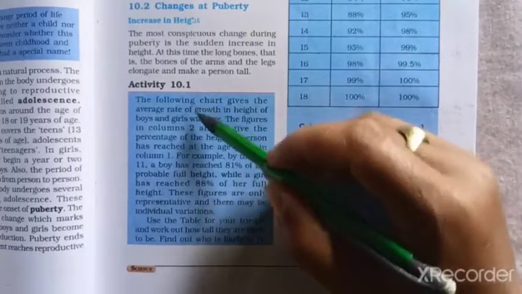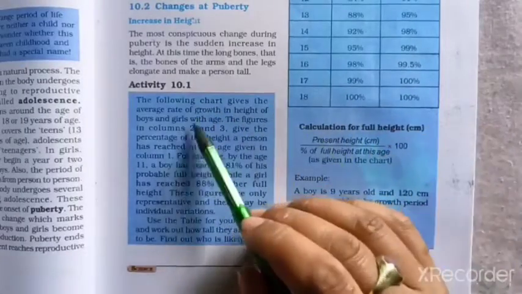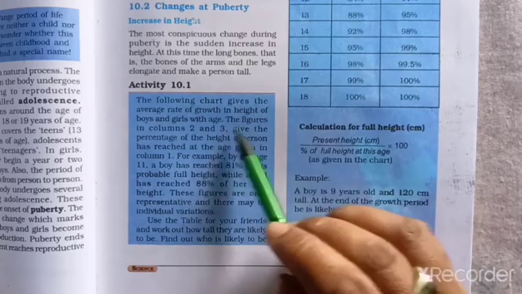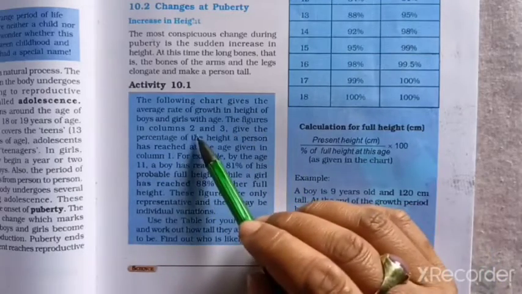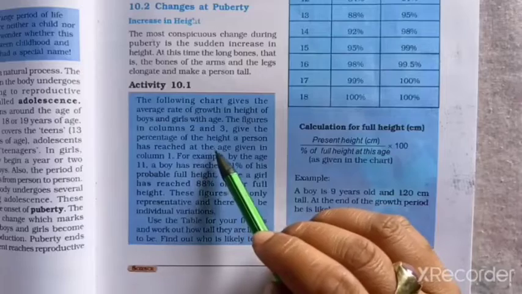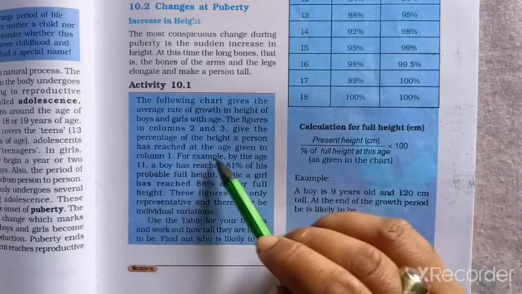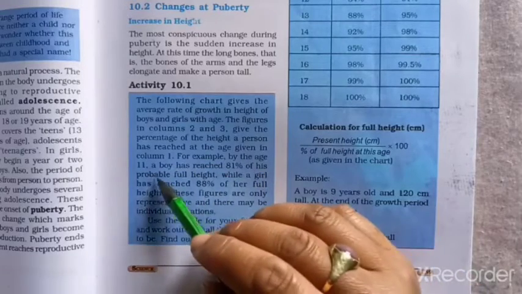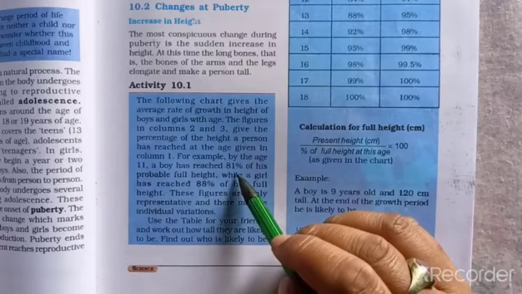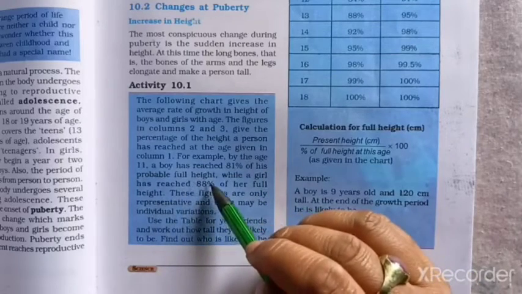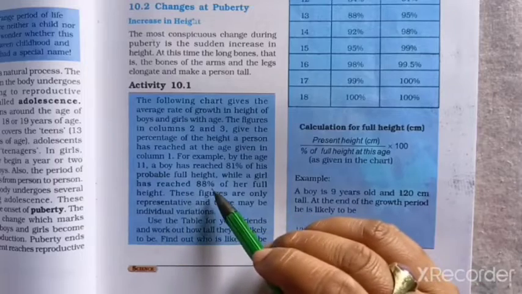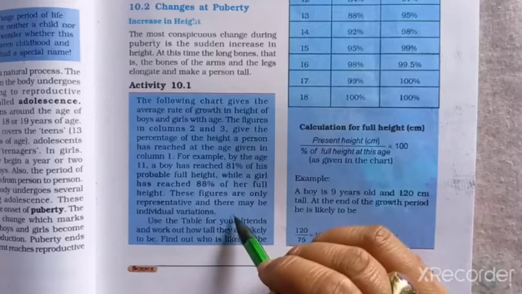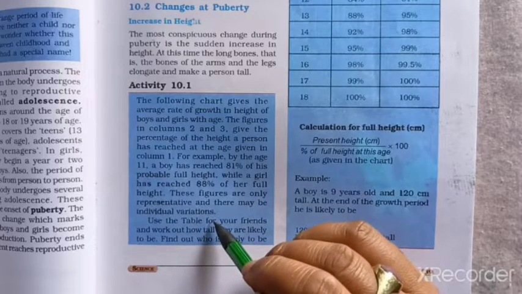Activity 10.1. The following chart gives the average rate of growth in height of boys and girls with age. The figures in column 2 and 3 give the percentage of the height a person has reached at the age given in column 1. For example, by the age of 11, a boy has reached 81% of his probable full height, while a girl has reached 88% of her full height. These figures are only representative and there may be individual variations.